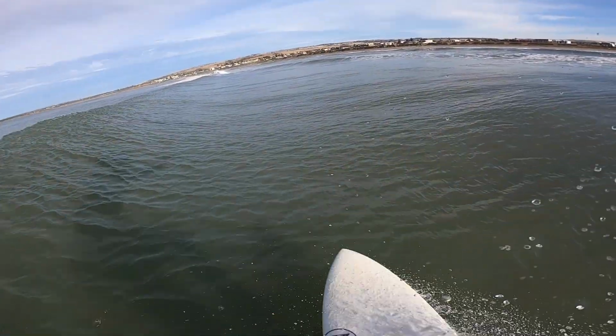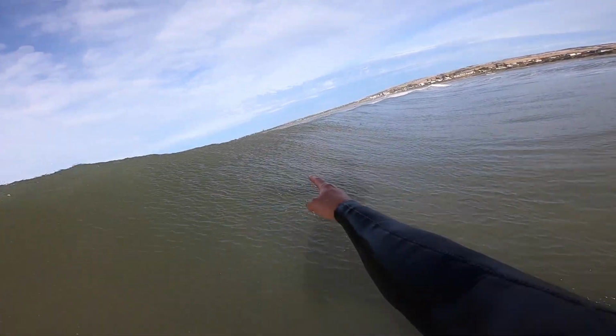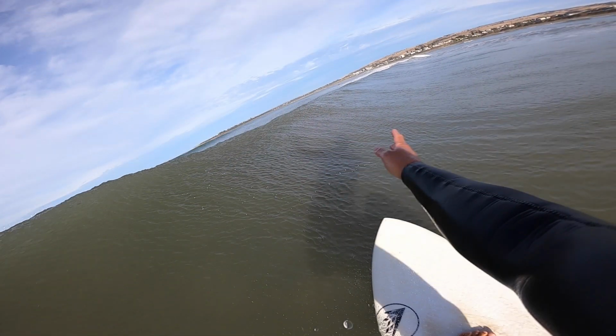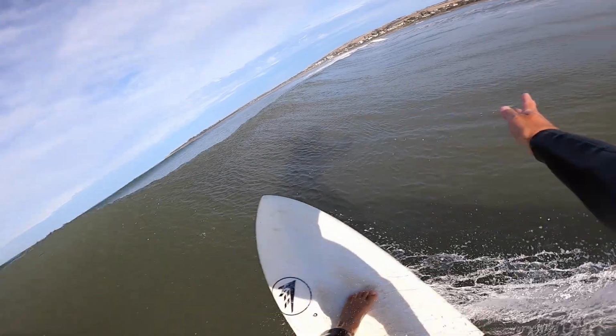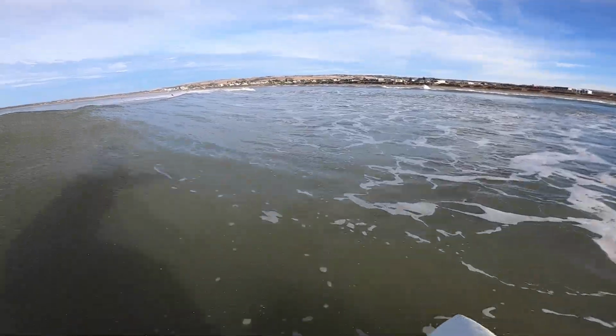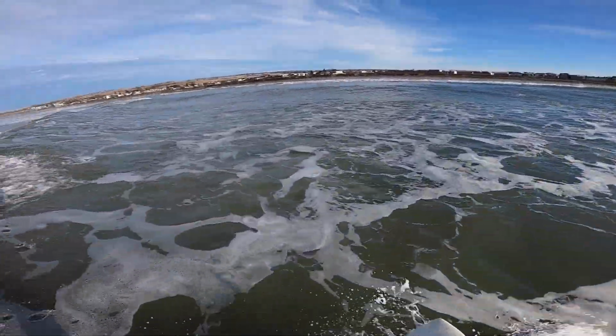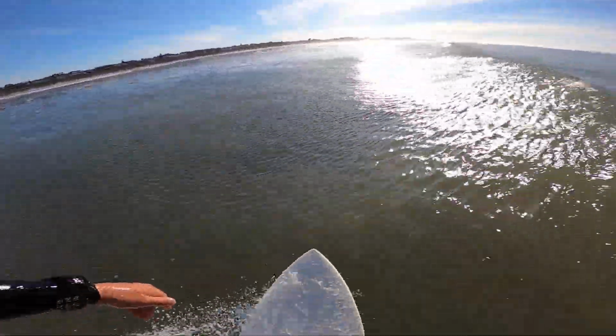So what do we do then if we bottom turn up to a section and there's no lip to hit? Well, this is where we can perform a carve or a snap in the pocket. And when we perform these maneuvers, we want to perform them as high on the lip as we can. This will give us more speed as we come out of that maneuver, and it will also throw more spray. And by staying close to the power source, we can also maximize that speed and increase the criticalness of that maneuver.